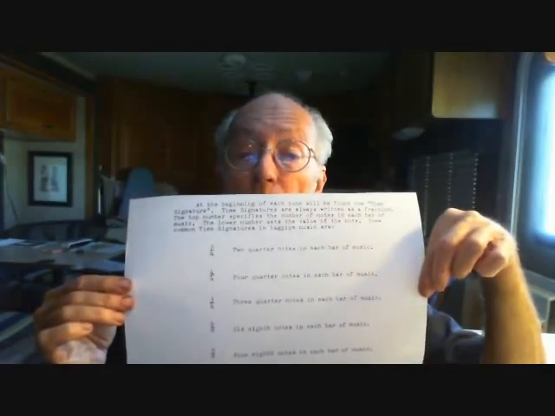And the typical time signatures in bagpipe music are 2/4, where you have 2 quarter notes per bar of music. 3/4, where you have 3 quarter notes per bar of music. 4/4, 4 quarter notes per bar of music. 6/8, 6 eighth notes per bar of music. And 9/8, 9 eighth notes per bar of music.